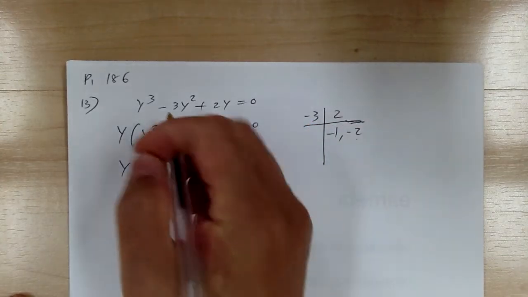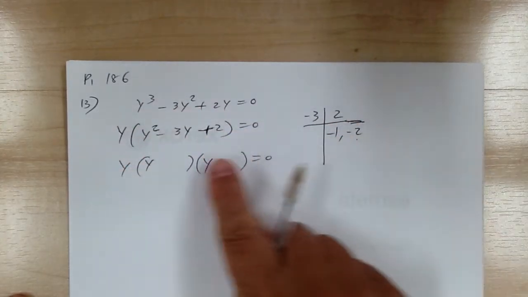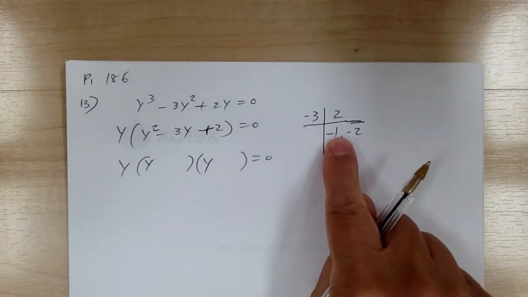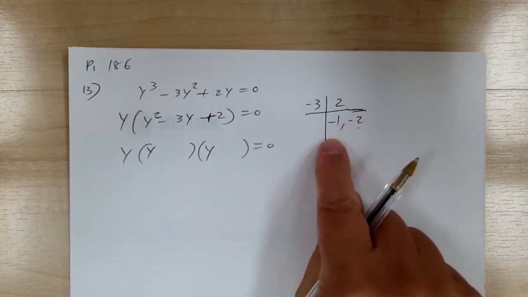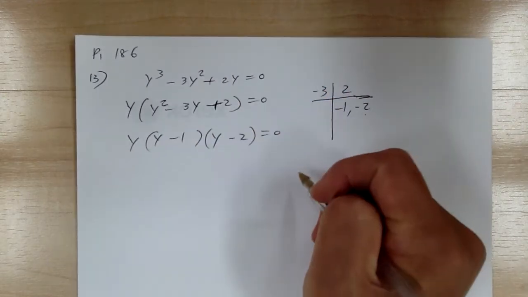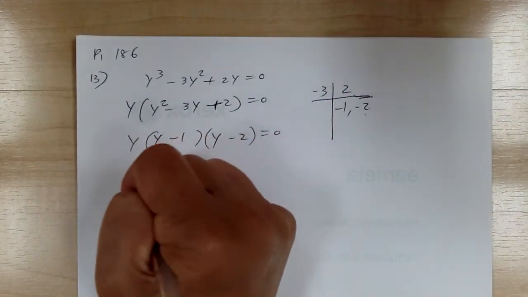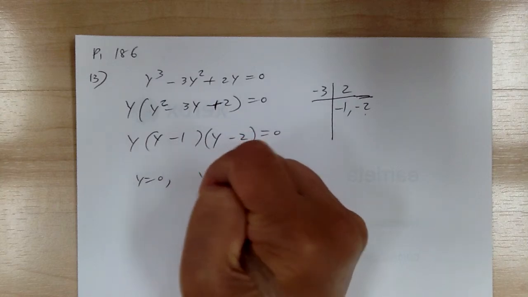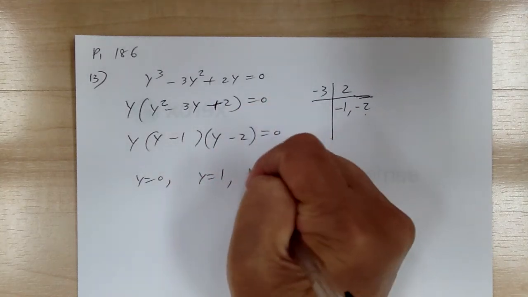So undo the first term. And because there's no coefficient, whatever your outside and inside would be just in here. So it will be minus 1, minus 2. So from here, you're going to get y equal to 0. From here, you're going to get y equal to 1. From here, you're going to get y equal to 2.